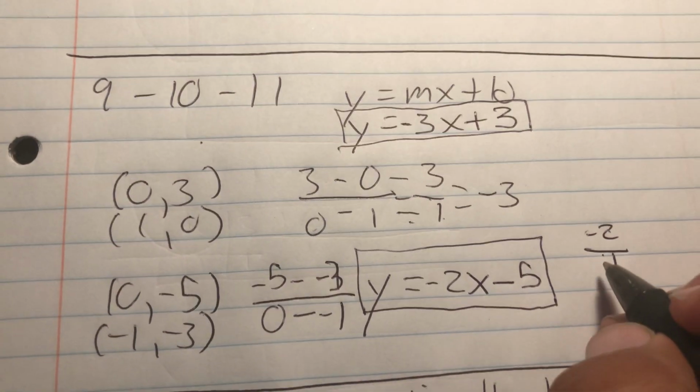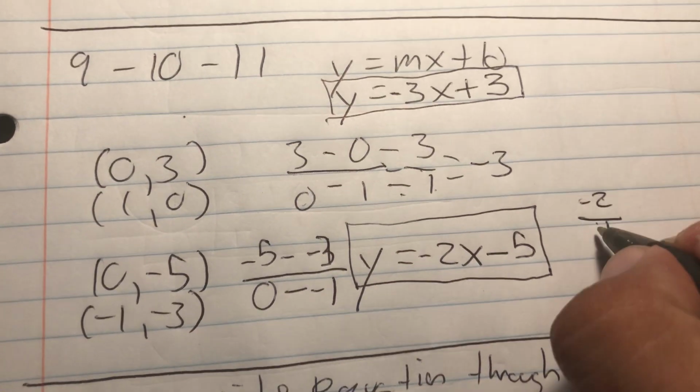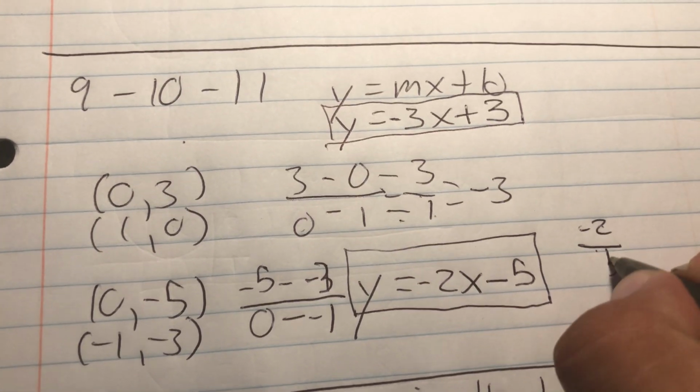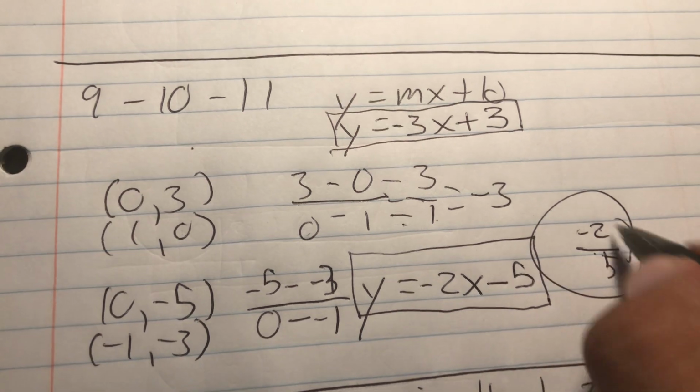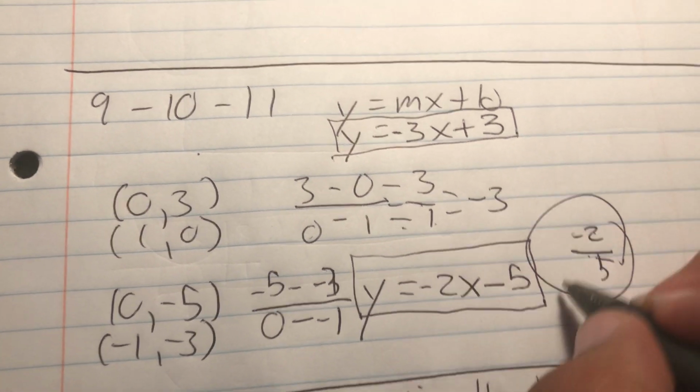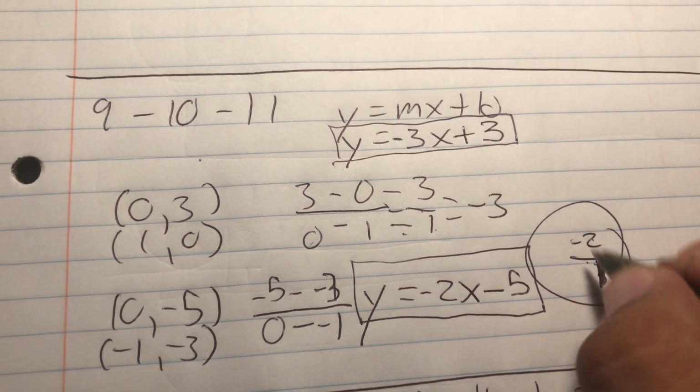If it doesn't make a whole number, you can just leave it as a fraction. So if this was like negative 2 over 5, I would just write that in there. But in this scenario, it was negative 2 over 1, which divides perfectly into a negative 2.